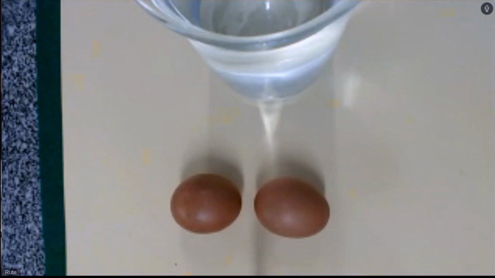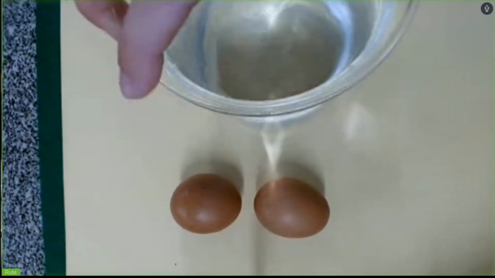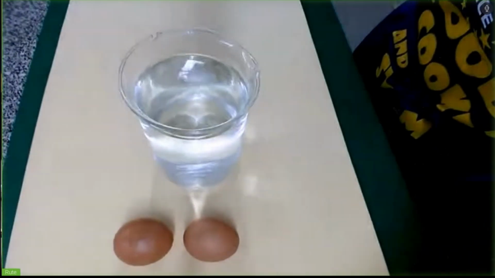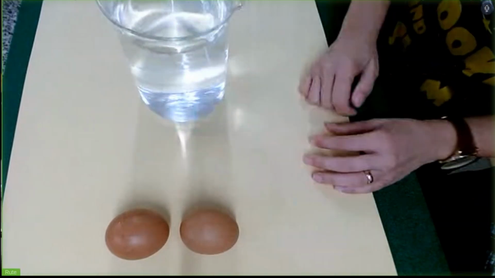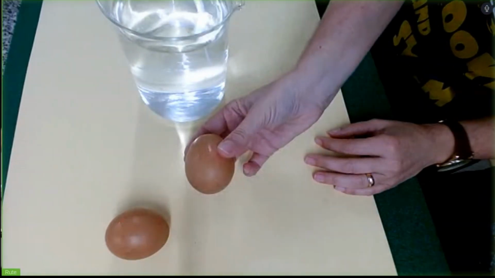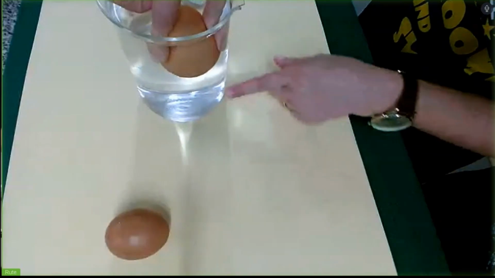But Ruth will show a video of that. No, we're going to show here, live. Okay. So we have here 2 eggs, and I really don't know if they are fresh or not. So this one, let's see. This is tap water.